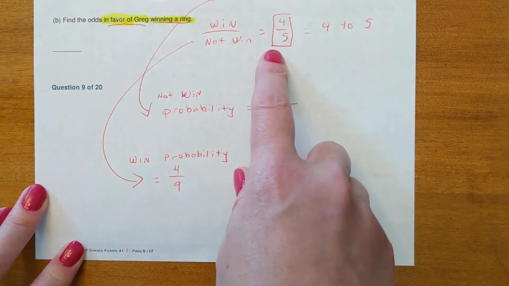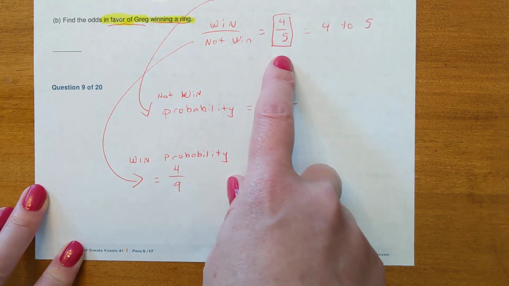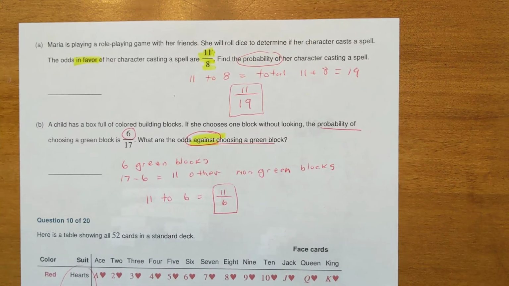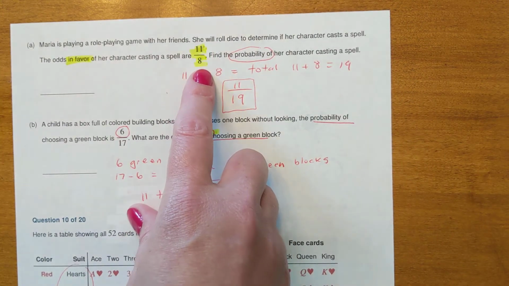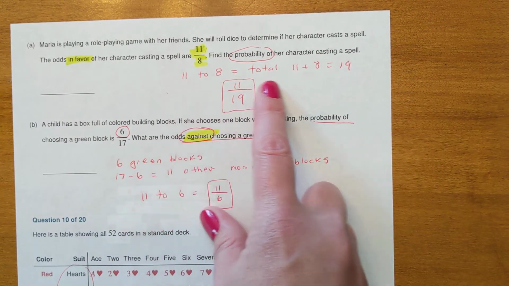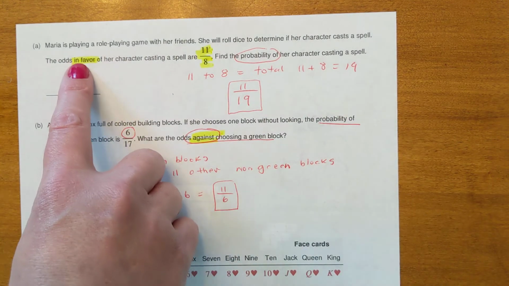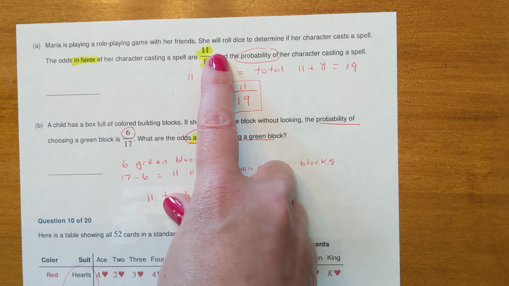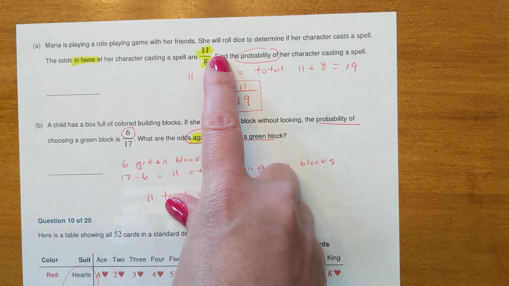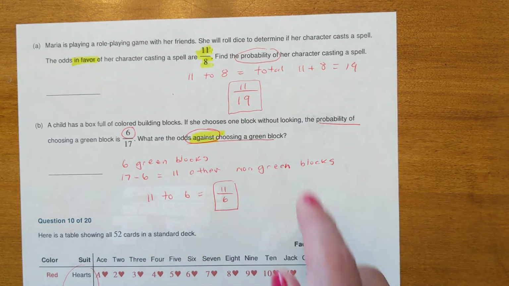So to figure out the whole probability of the total sample space, you just add together the two numbers in the odds. So if these were the odds, the whole probability space would be 11 plus 8, which is 19. So for the probability of her casting a spell, since it was in favor of it, that means 11 ways that she can win. So 11 out of 19 would be the probability.